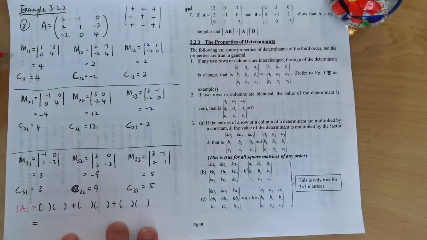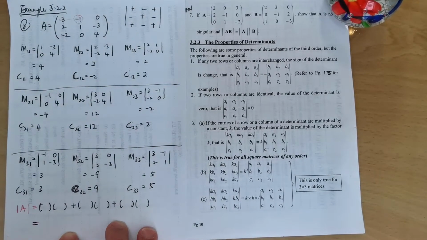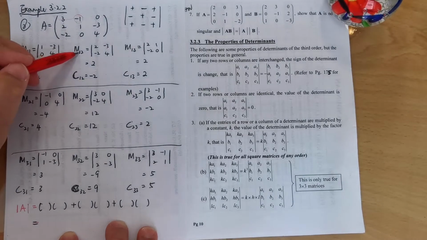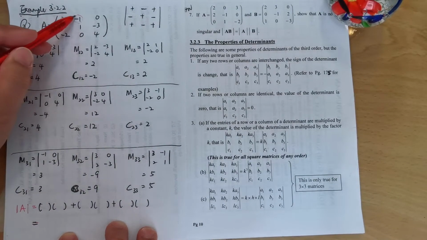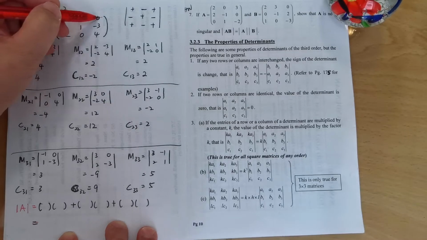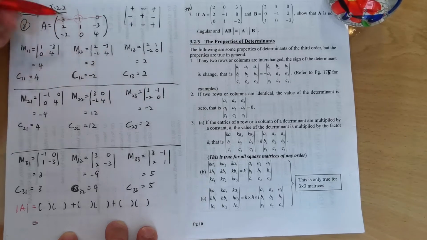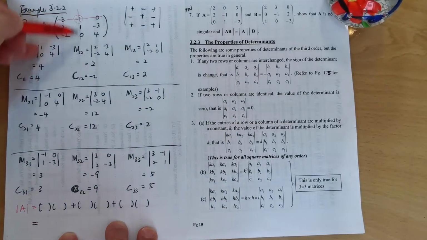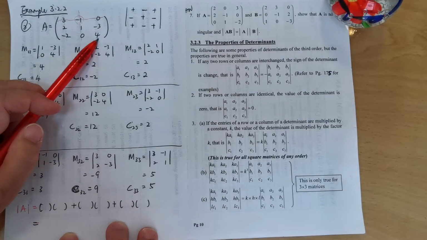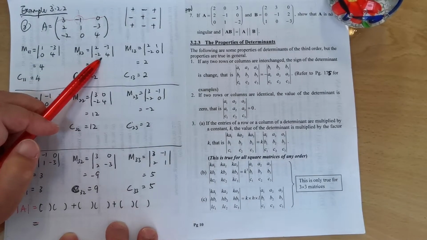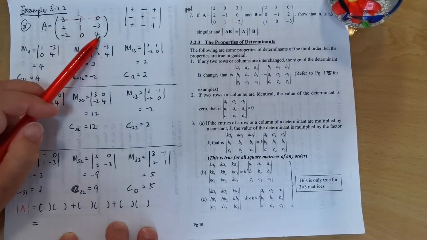Now the second element, negative 1. For M12, I'm finding the minor for this element, so I have to cross the first row and second column. The 4 elements left become a 2 by 2 determinant: 2, negative 3, negative 2, 4.